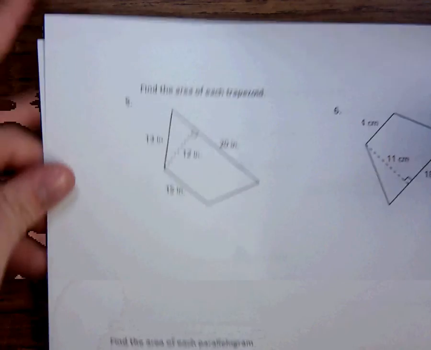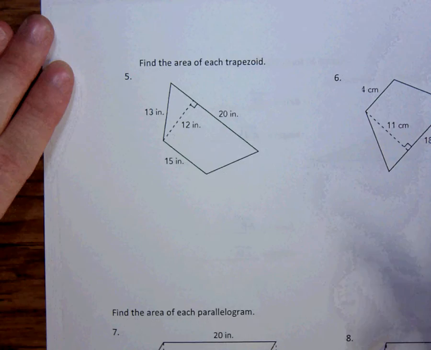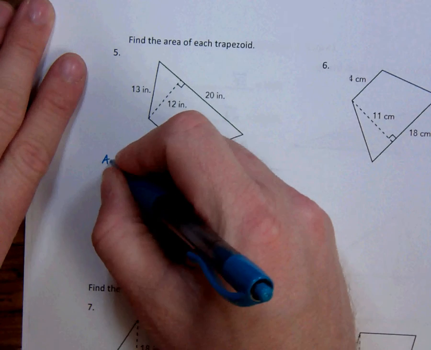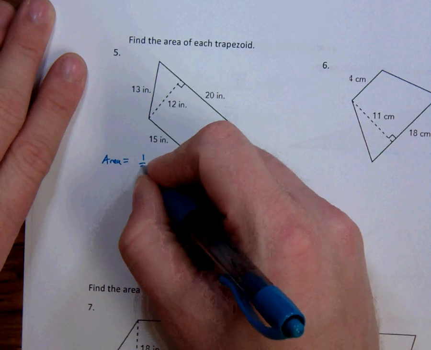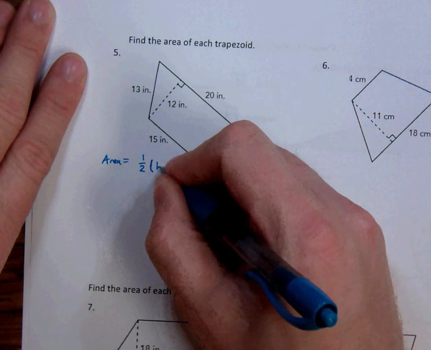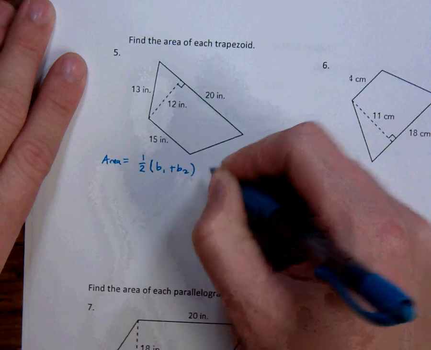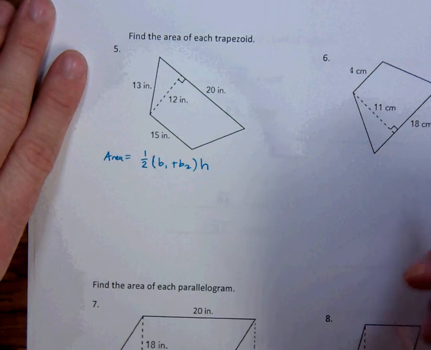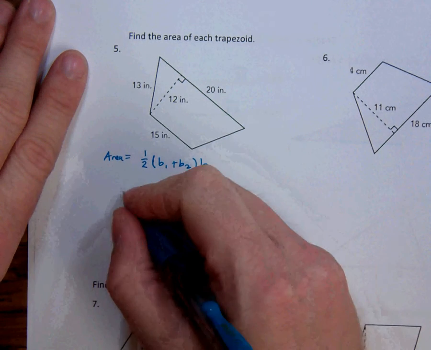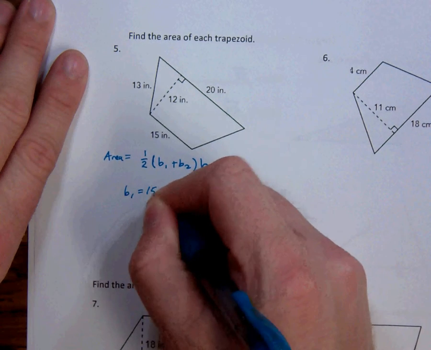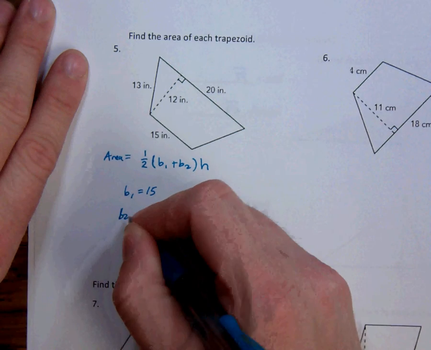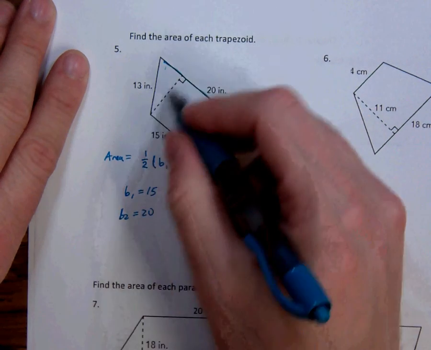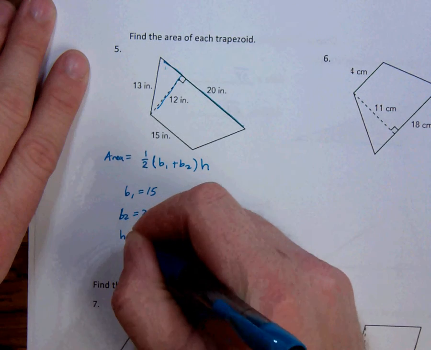Number 5, find the area of each trapezoid. So the area of a trapezoid is equal to 1/2 times base 1 plus base 2 times the height. And so we have all this information. Remember, base 1 is generally the smaller one. Base 1 is equal to 15. Base 2 is the parallel side of that, so that's going to be 20, times the height, which is 12.